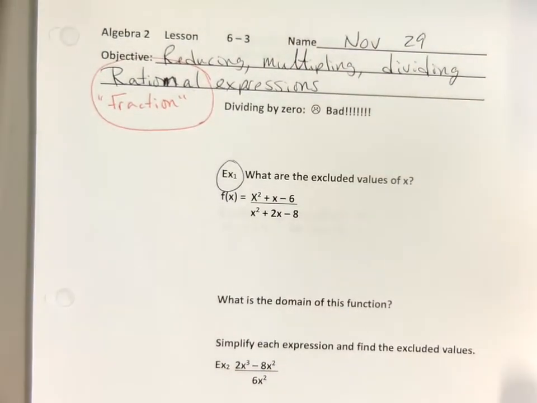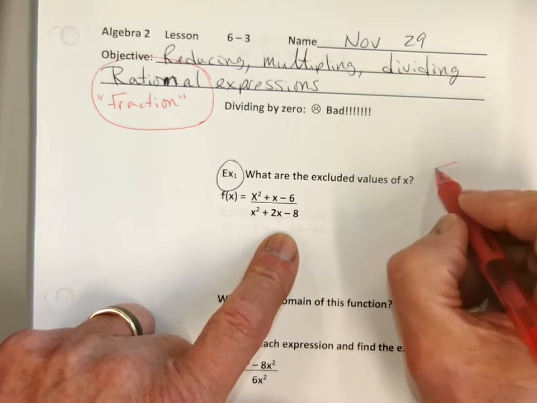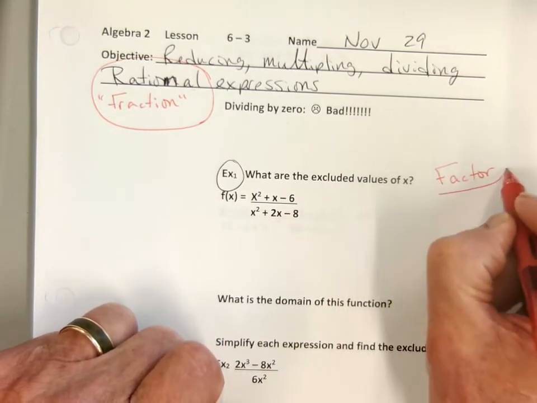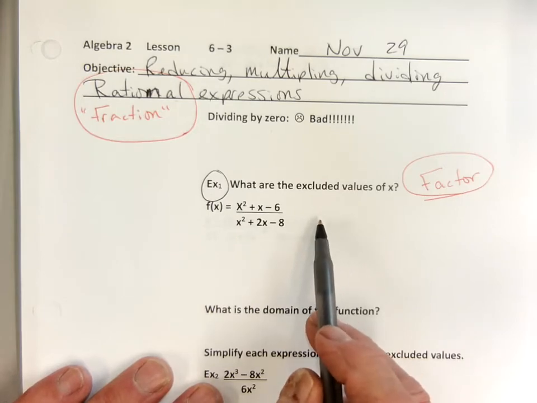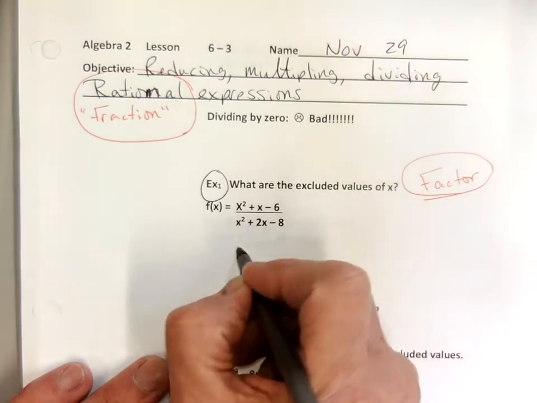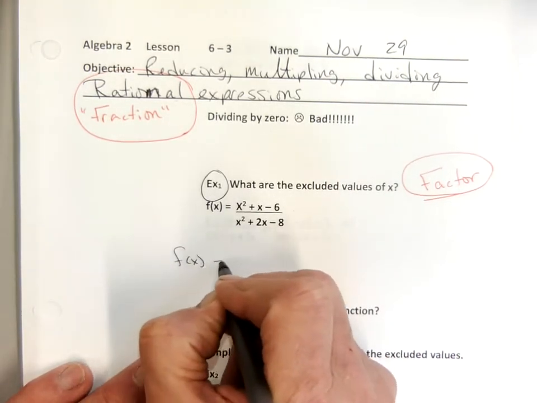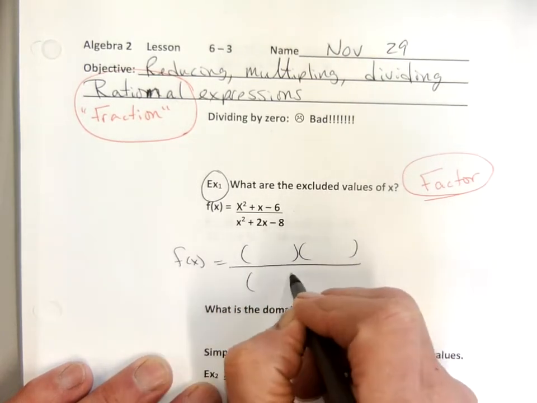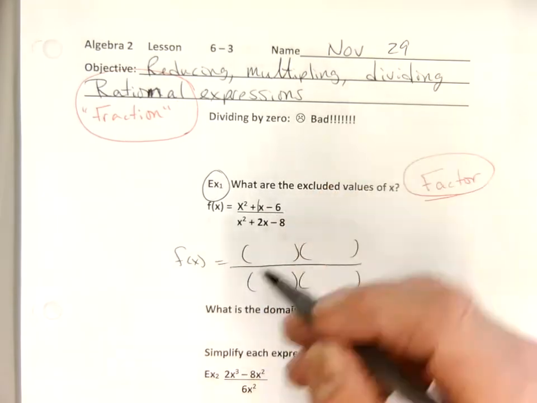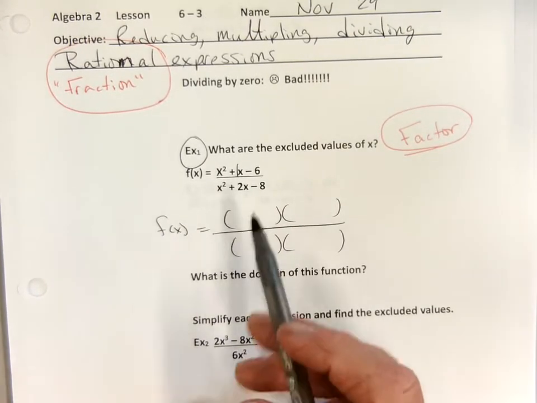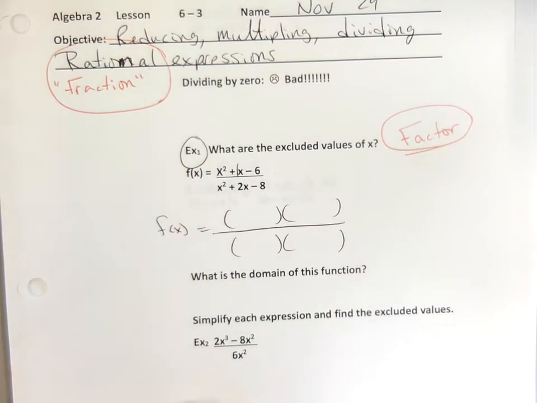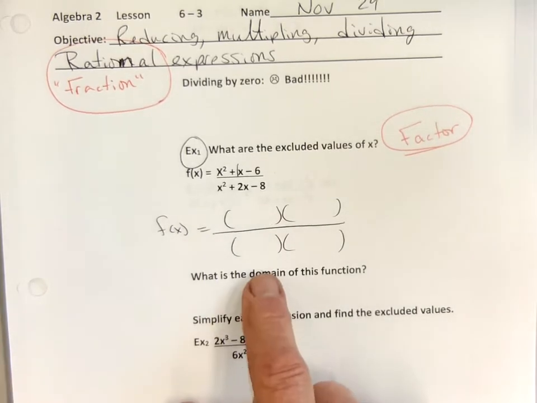Okay, so before I do anything, we need to factor. I've got a top, the numerator, and a bottom, the denominator. I'm going to factor both. So I'm going to rewrite this, and we know how to factor this. I'll wait for you, because I'd rather have you tell me the answers than me tell you. Now I put an invisible 1 in there because that helps me factor it. If you can factor, then today's lesson's not going to be too bad, okay? So, all right, help me out.